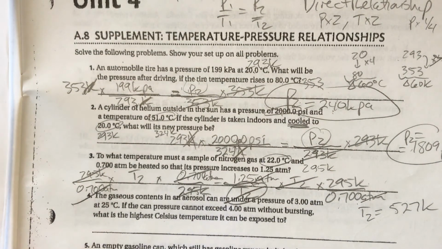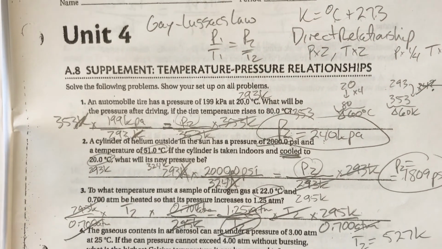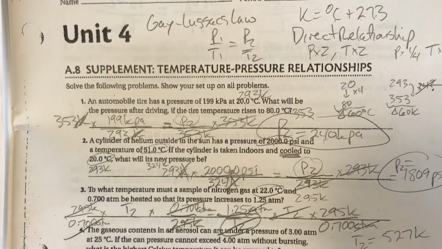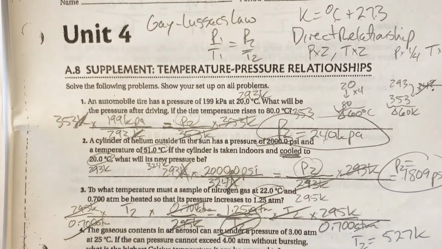So very similar to Charles' law, Gay-Lussac's law, or with temperature and pressure relationships, is also a direct relationship law and direct relationship scenario. So if one goes up, the other goes up. If one goes up by a multiple of 100, the other goes up by a multiple of 100. If one gets divided or reduced by a value of 50 or a fraction of 50, then the other one gets reduced by a fraction of 50 or reduced by a value of 50.